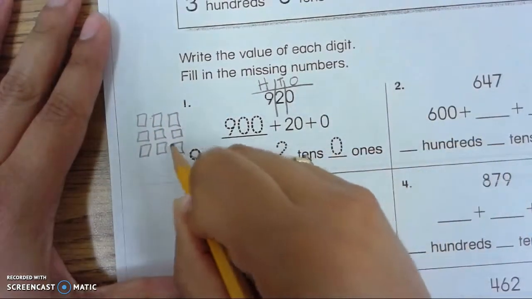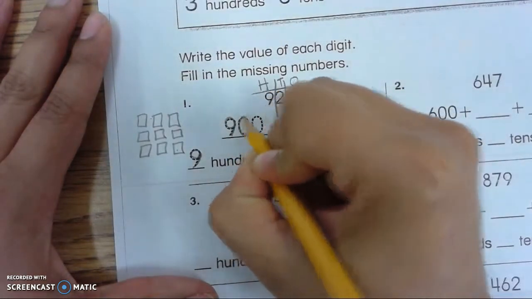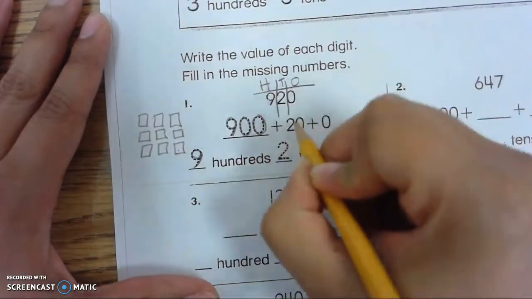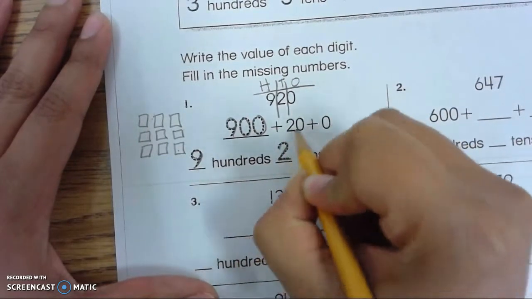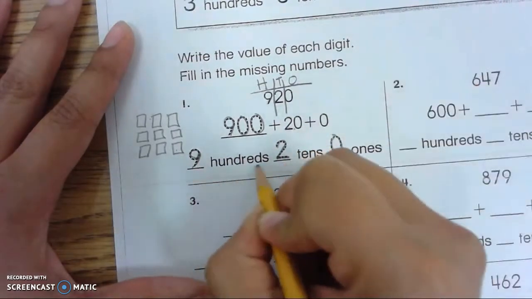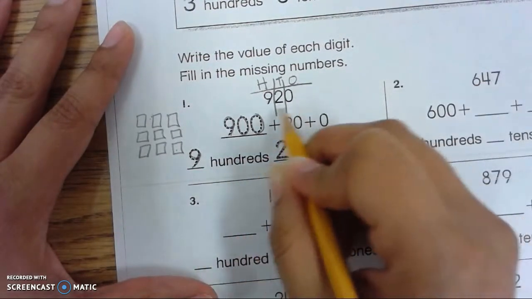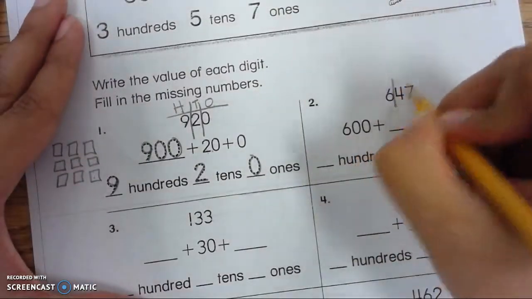So that's 9 hundreds. That's 900. How many tens? 2. 2 tens makes 20. How many ones? 0. So my number is 920.